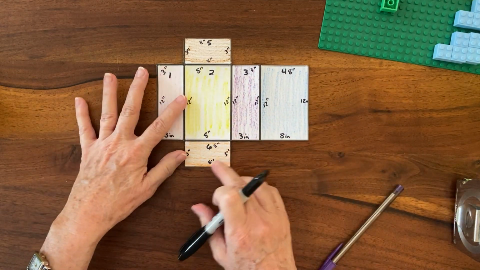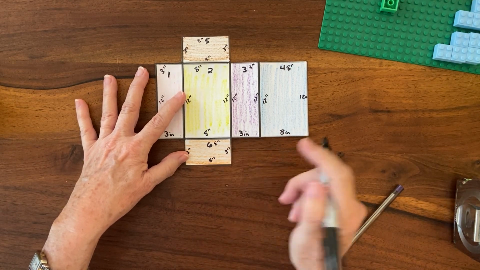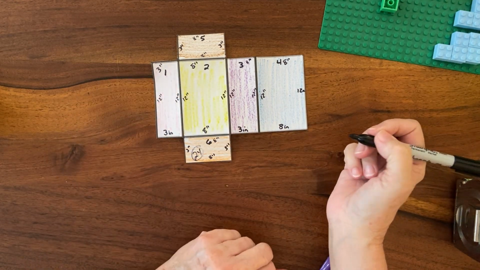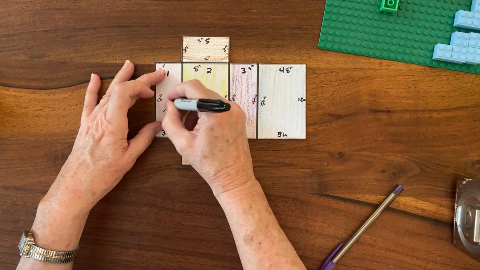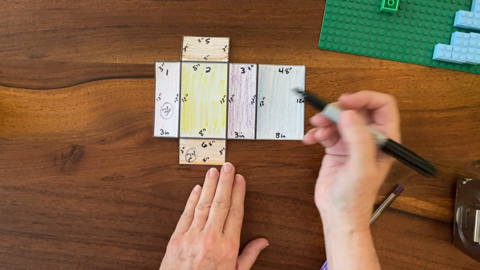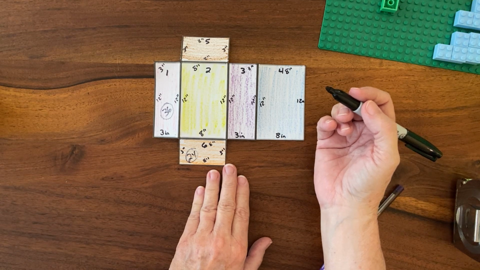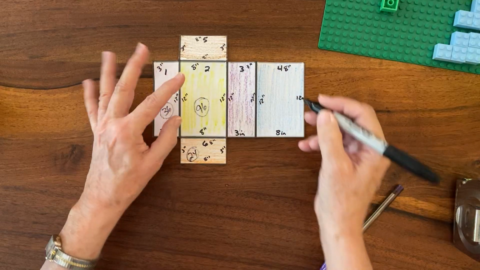Okay, so now I can easily calculate the area of each of these rectangles. So this one's length is 8, width is 3. So what's that one? 24, right? Let's do this one. 3 times 12, 36. We'll put the units in a minute. 8 times 12. What's 8 times 11 is 88 plus another 8, 96.